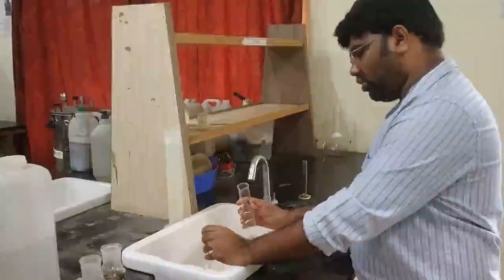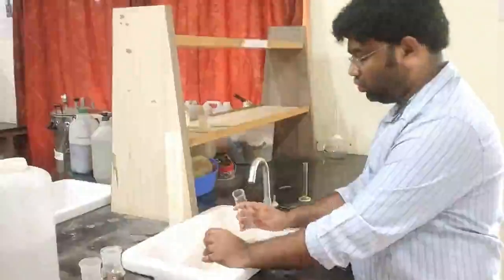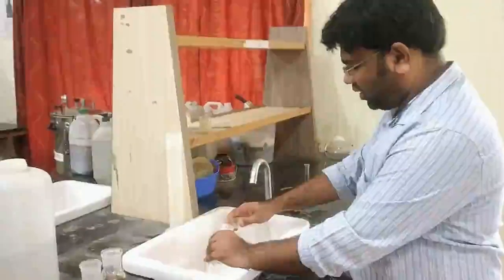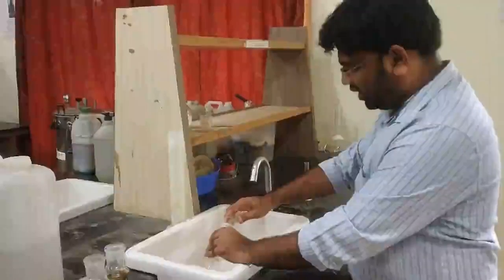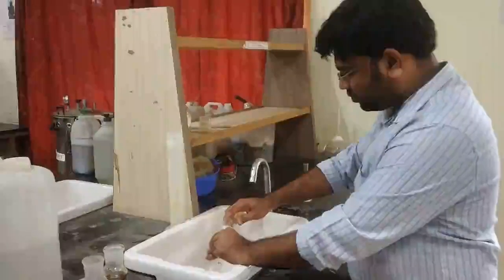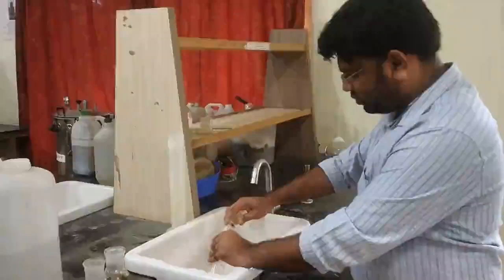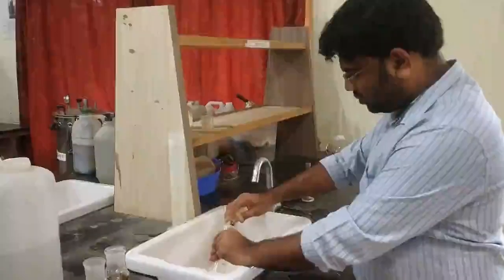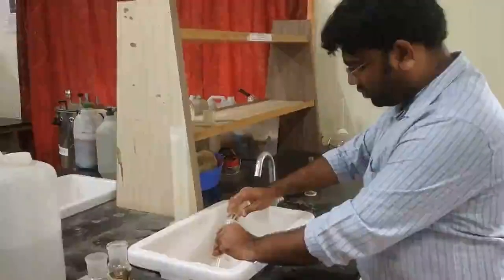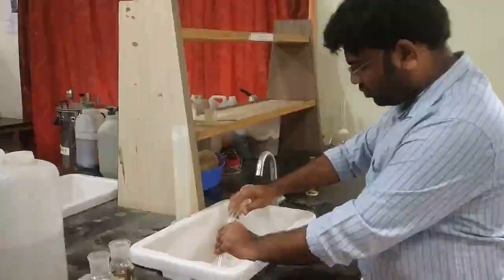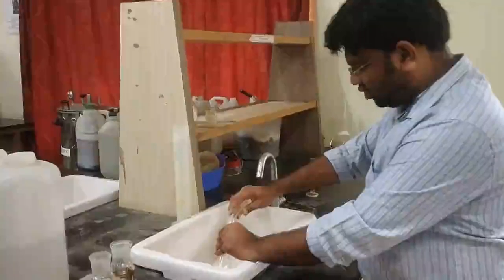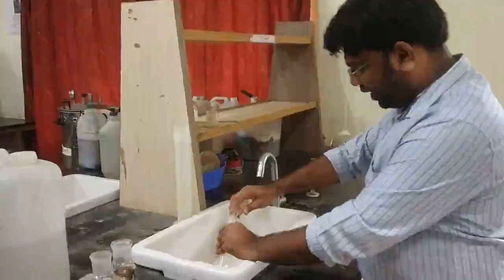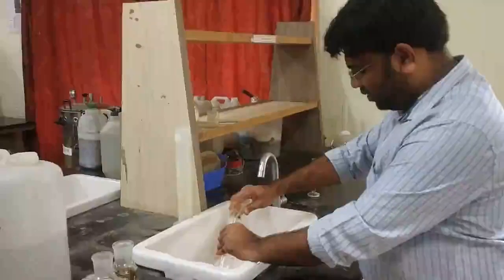And the fumes are not going to enter your nose. So with proper care, you will have less risk. A very slow addition of acid is recommended.